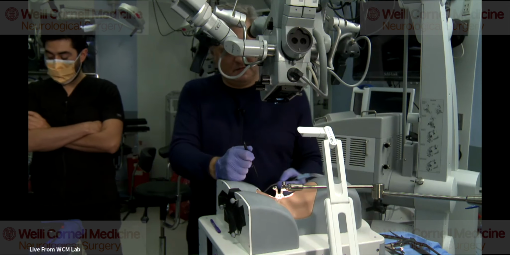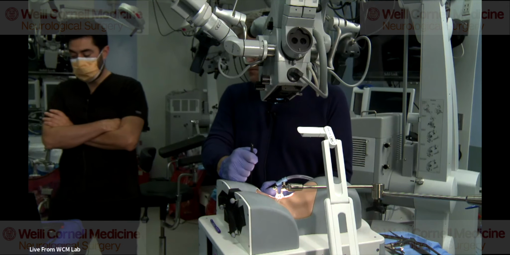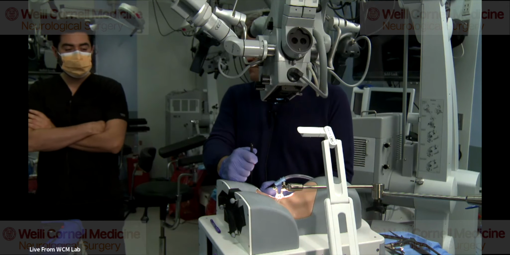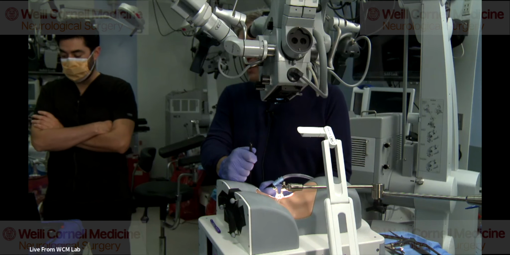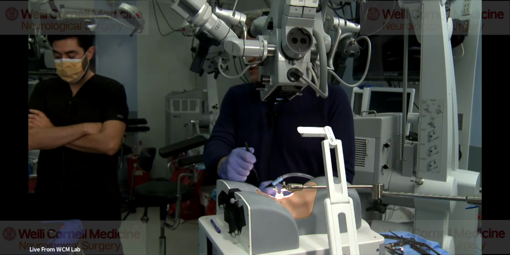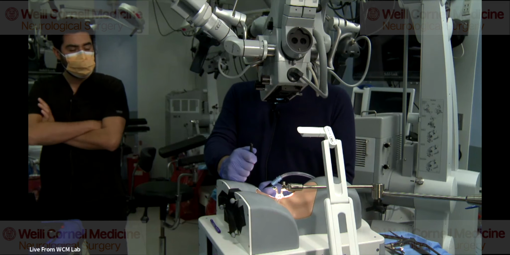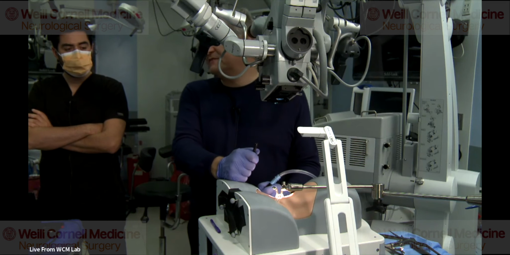Another question is, what is the risk of C5 palsy doing this procedure? It's extremely unlikely. For this type of case, I don't know if I've seen that.